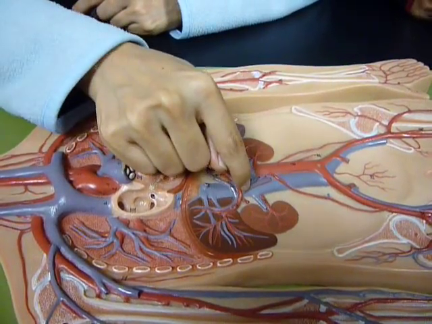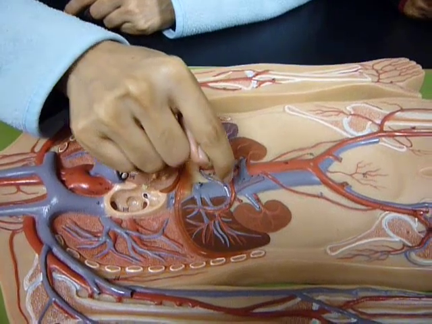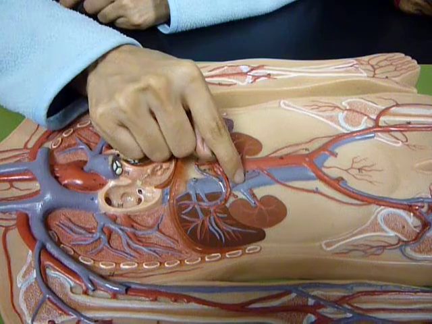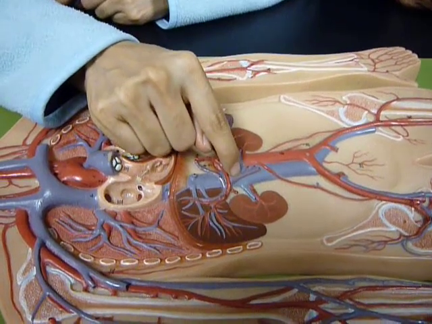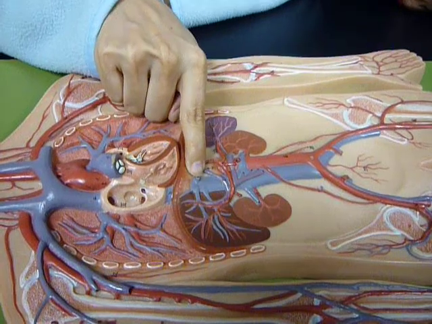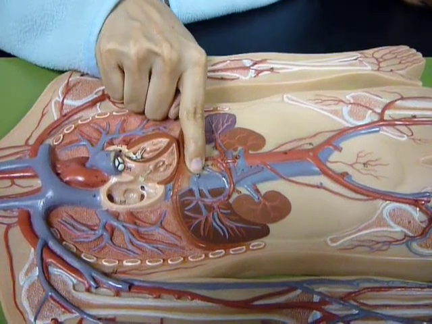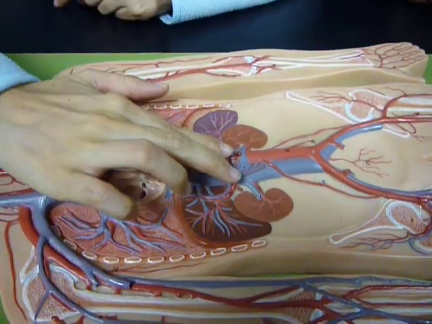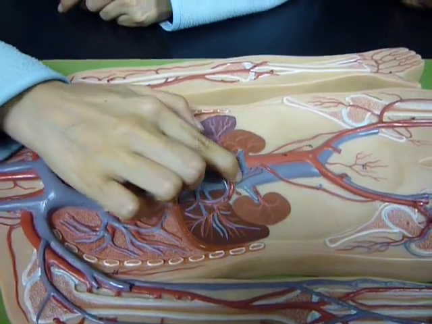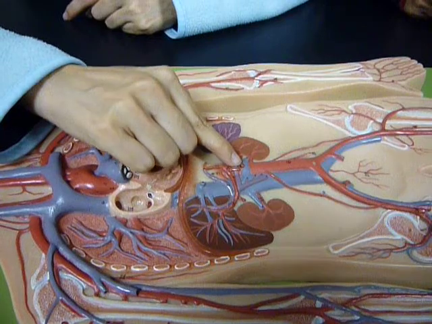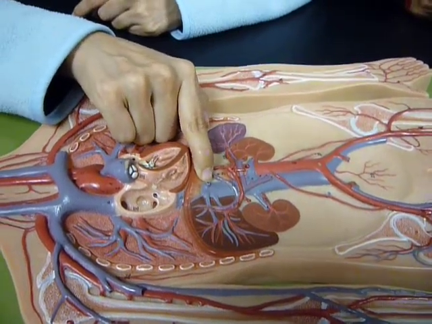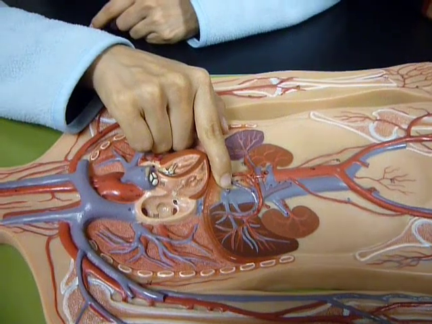Okay. What runs parallel with the superior mesenteric artery is the inferior mesenteric vein, because the superior mesenteric vein is all the way up here. Does everybody see that? The two parallels are these two: the inferior mesenteric vein and the superior mesenteric artery. This is the superior mesenteric vein. Make sense, everyone?